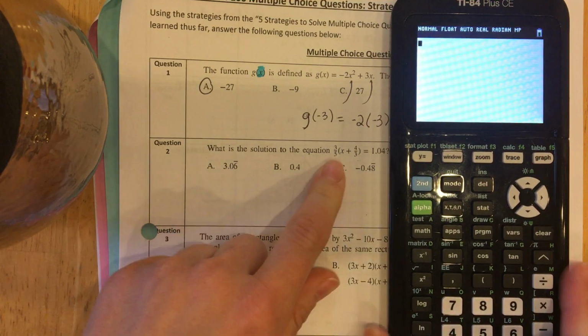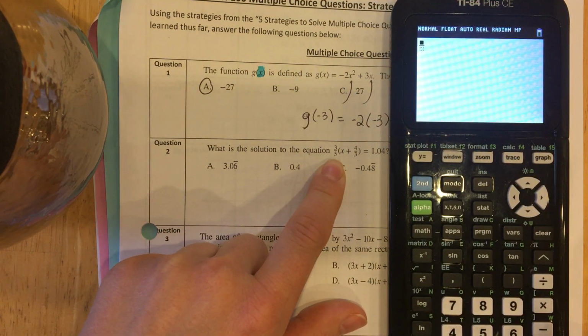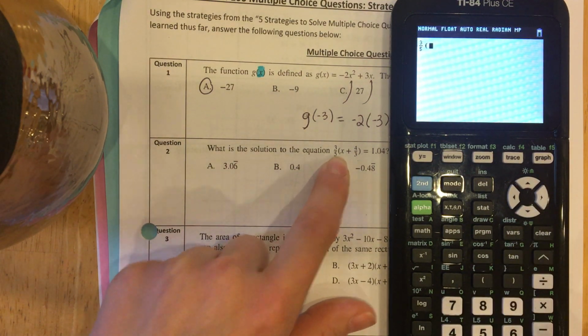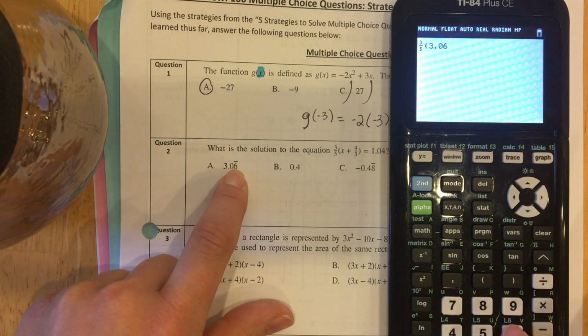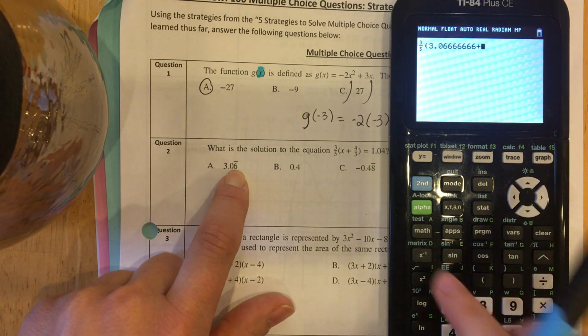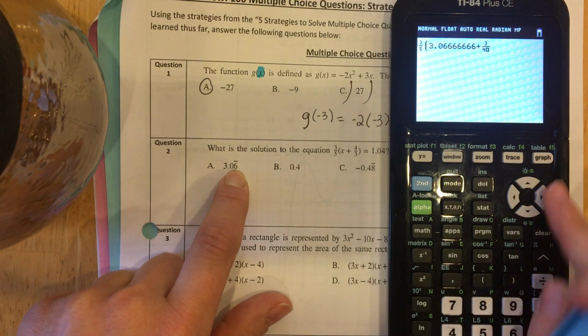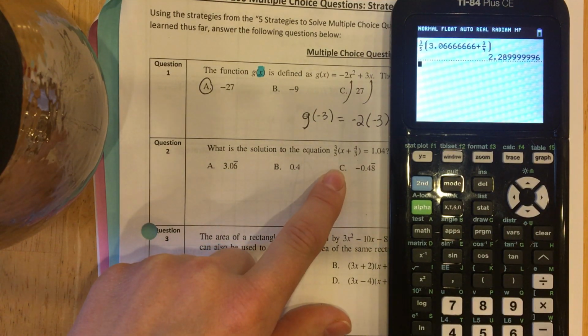So I'm plugging in 3/5. I'm gonna do alpha y equals to get my fraction. I'm gonna do 3/5 parentheses 3.06. And if you wanted to, since it's repeating, put a bunch of sixes, that's completely fine, you don't have to. Plus alpha y equals, enter, 3/4. Close parentheses, hit enter, and that equals 2.28.